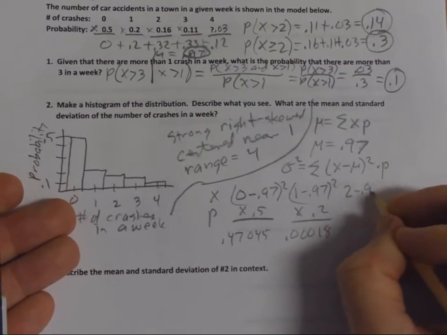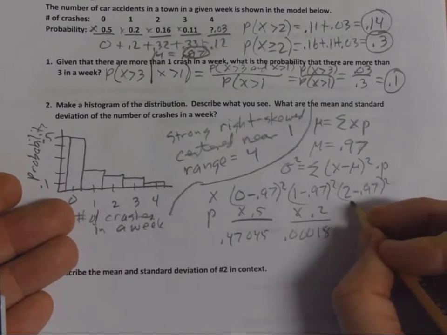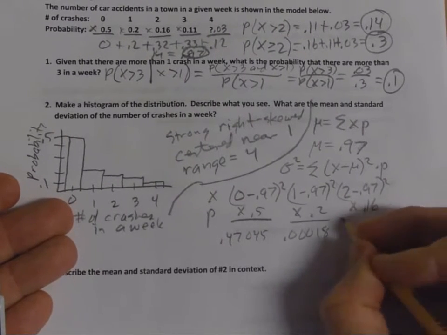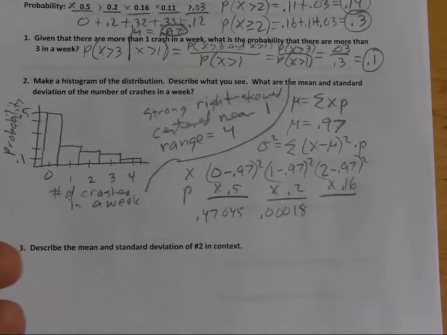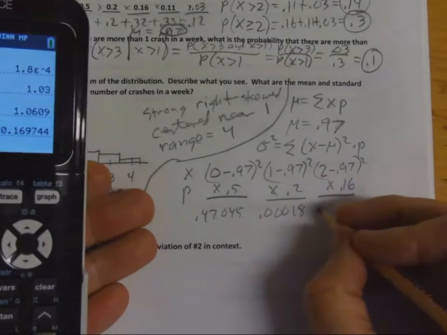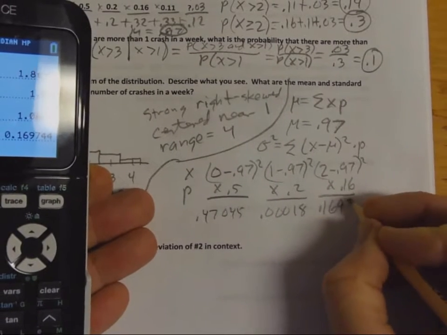Then I do the same with 2. 2 minus 0.97 squared times 0.16, multiplied by its probability. So we will do that operation, squared times 0.16, and we would get 0.1697 approximately.